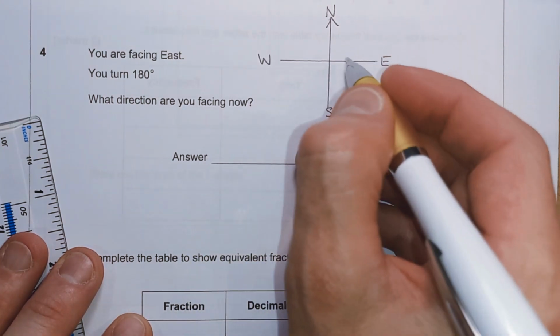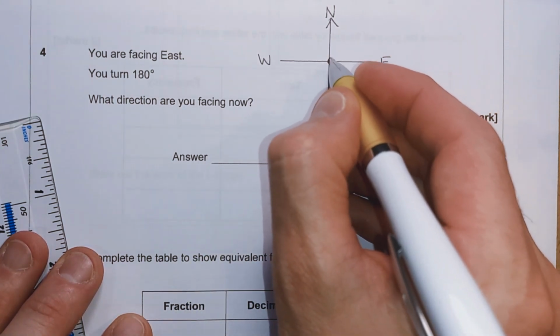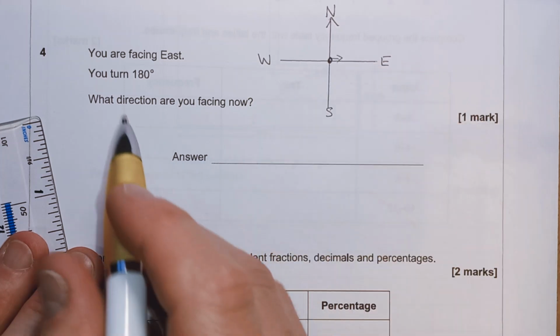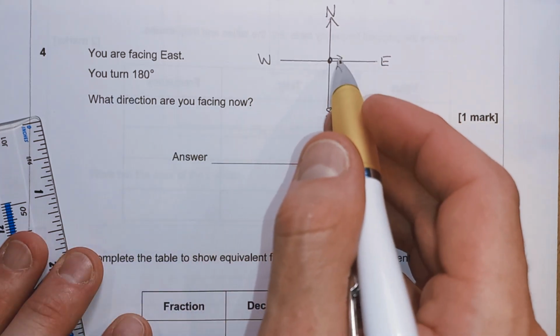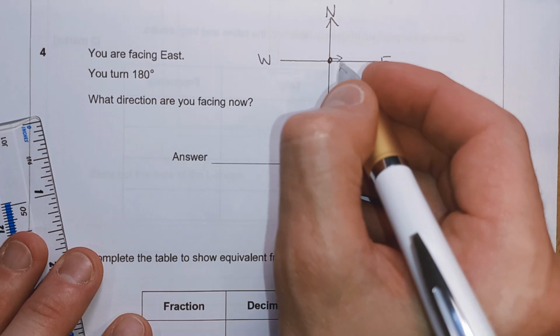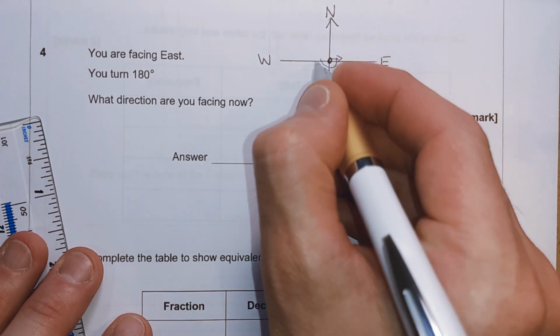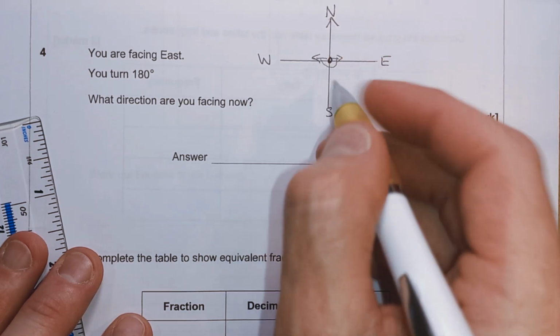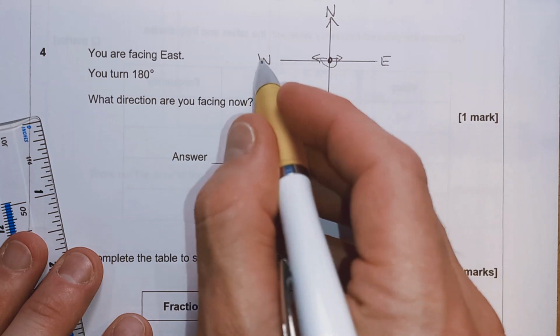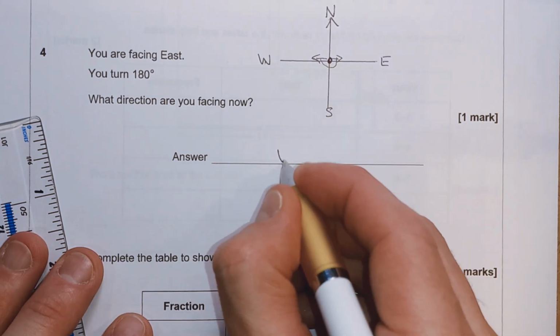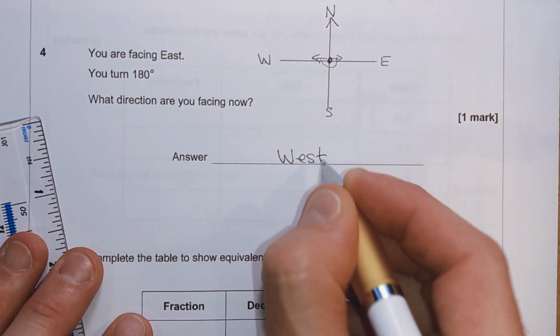Okay, so if you're facing east, you turn 180 degrees. Now, it doesn't tell us whether it's clockwise or anti-clockwise, but 180 degrees means you're looking in the opposite direction. So it doesn't matter which way round we go, we're still going to be pointing at west.